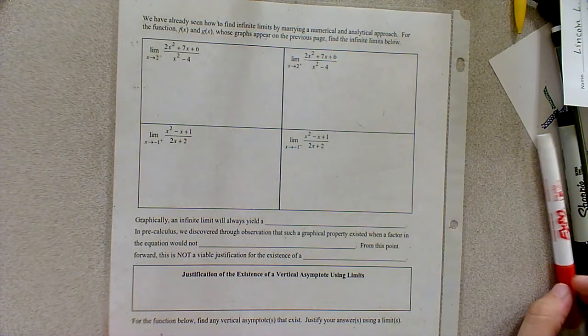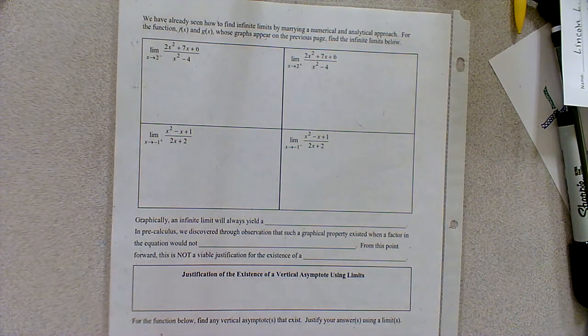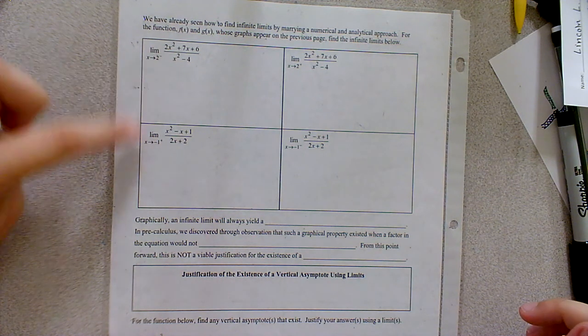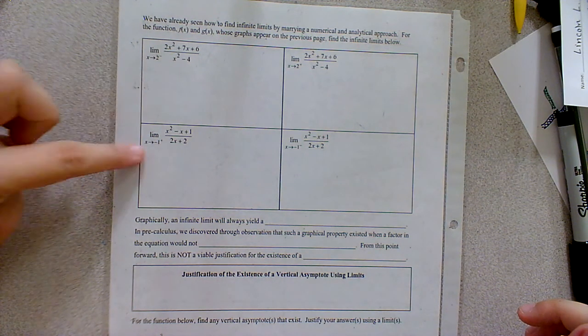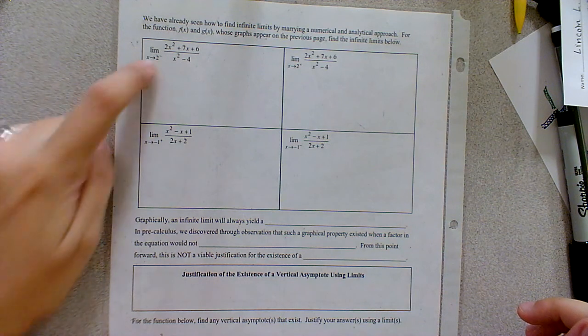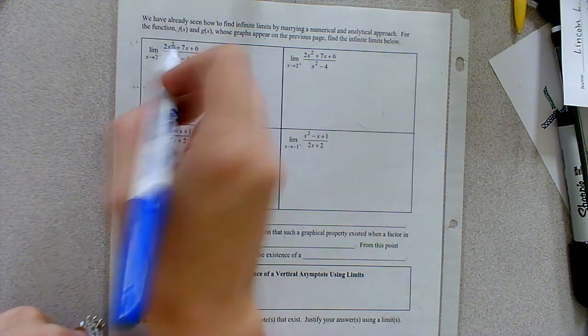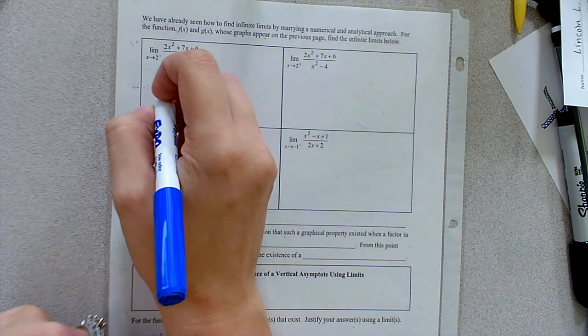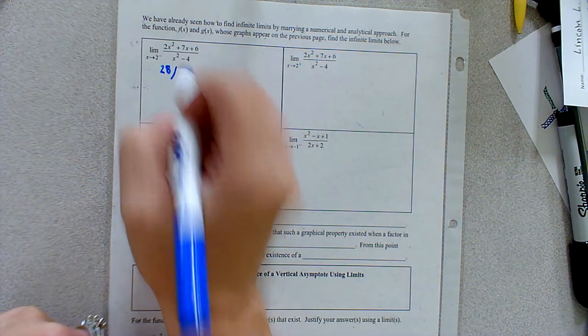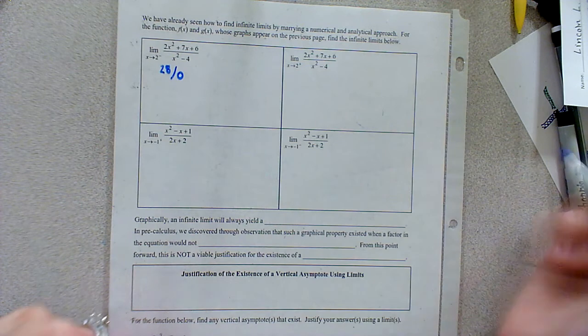Since we're going to be talking about vertical asymptotes again in this section, it might be beneficial for us to just review how we can determine if a vertical asymptote exists or not when we're dealing with limits. Typically we always try substitution first, and in the first one we'll plug in 2 for all the x's. If we plug in 2 up top, I believe we get 28, and if we plug in 2 down below, we get 0.